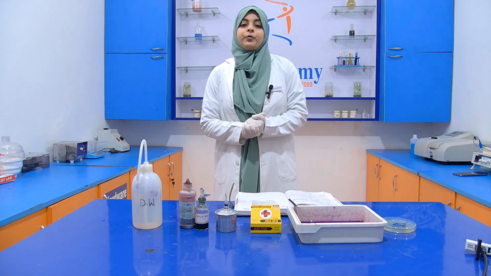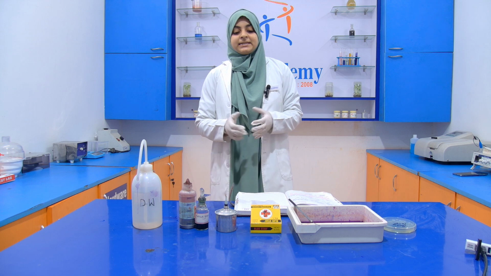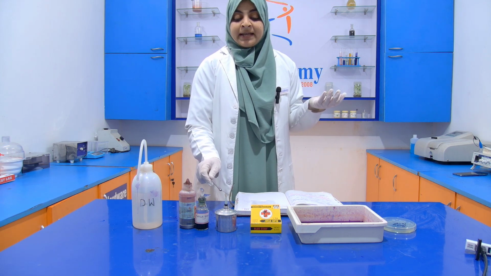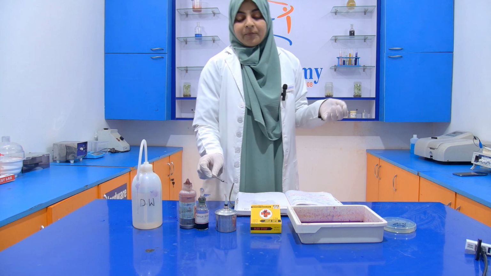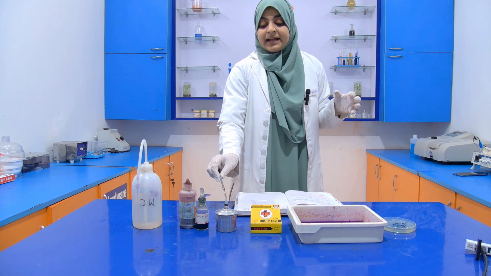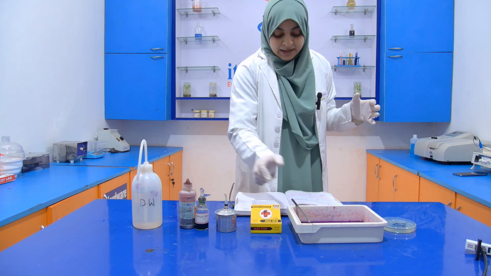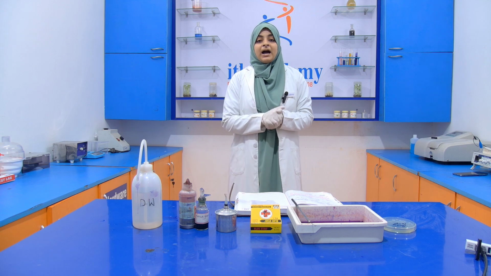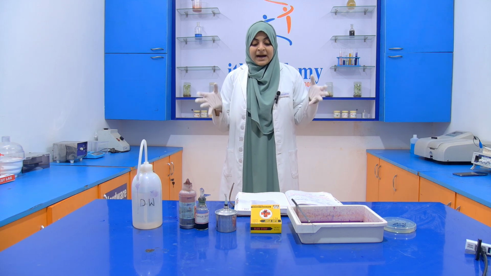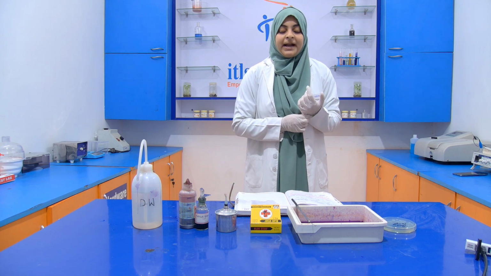Now what we have to do is take a slide, and with the help of this inoculation loop, which is already sterilized using the flame from the burner, we take the smear and put it onto the slide. Then we add malachite green to it. The malachite green is forced to enter the spore by steaming the bacterial endospore.